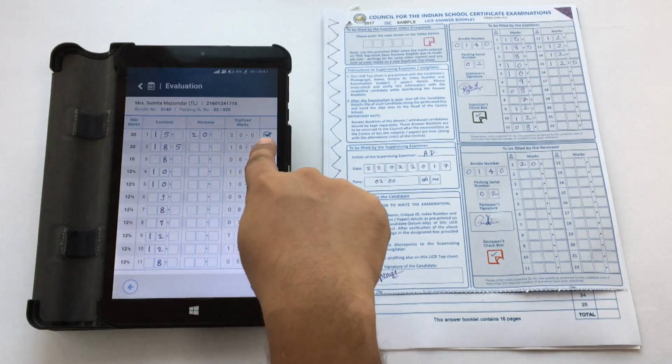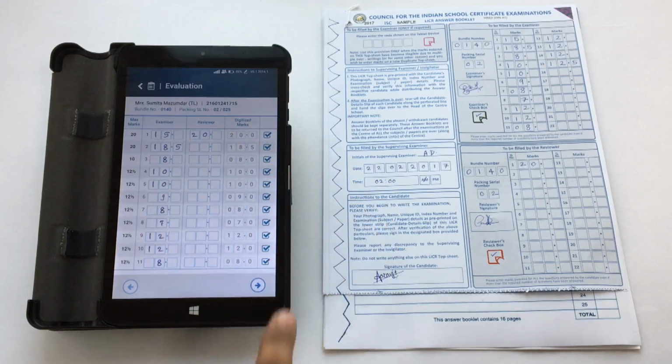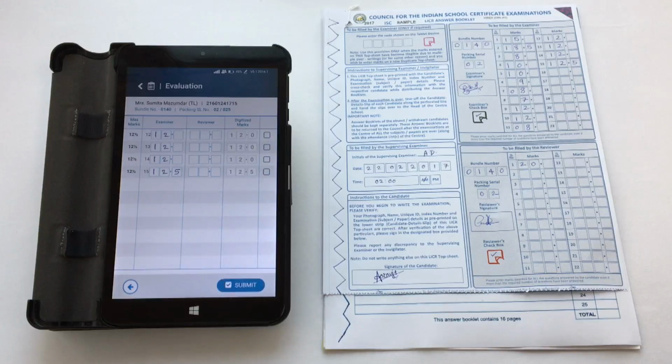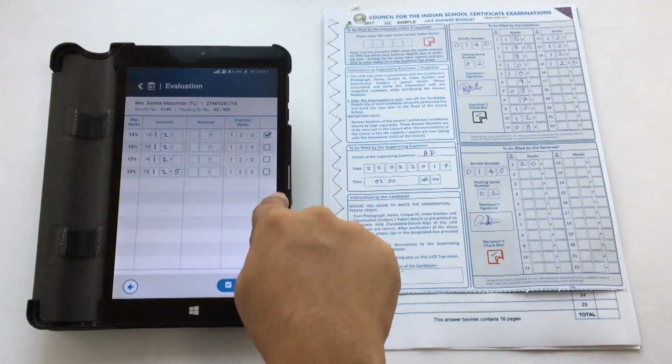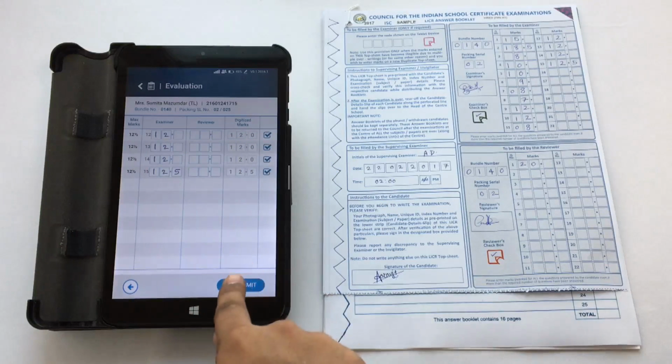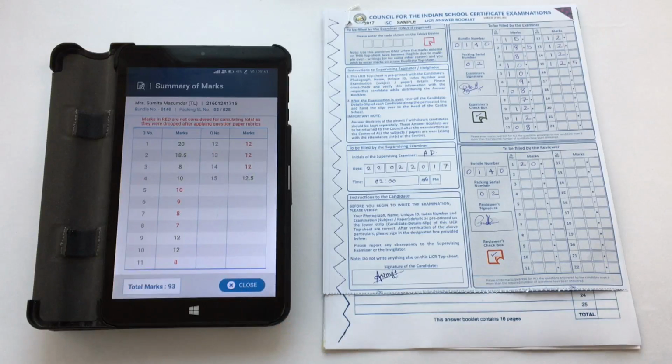Once all the marks are verified and checked, tap on Next button on the screen to view the marks of the next 11 set of questions. Similarly, cross-check all the marks. Once all the marks are verified and checked, tap on the Submit button displayed at the end of the screen.